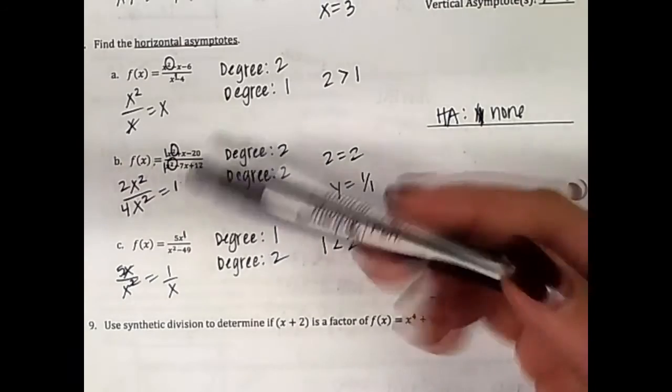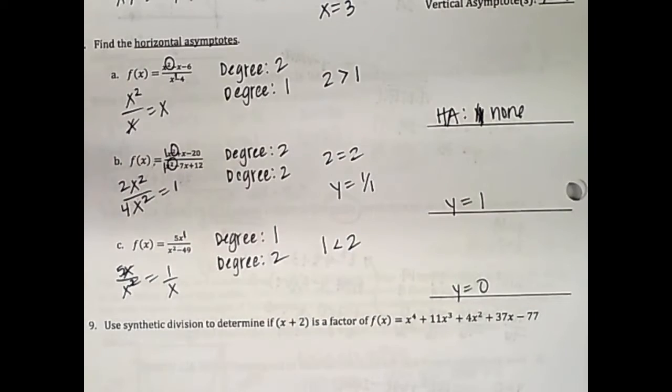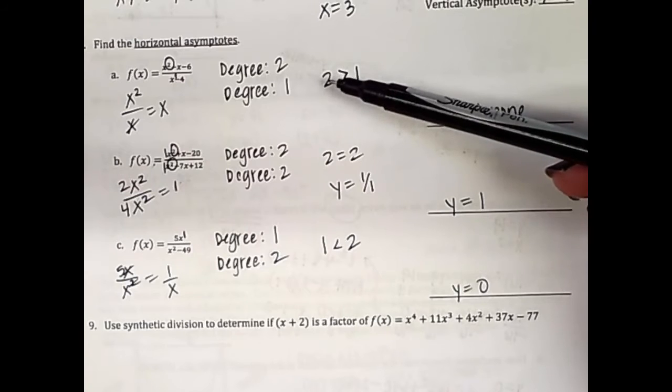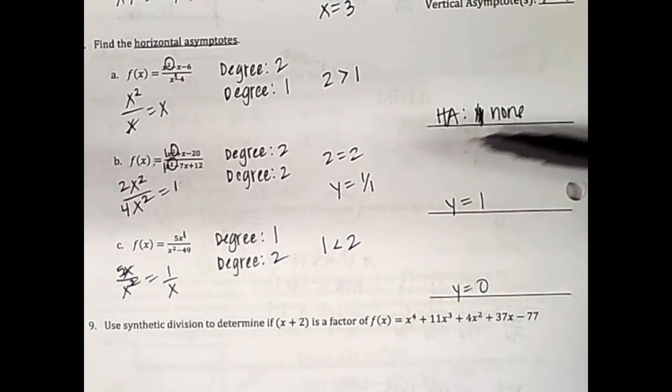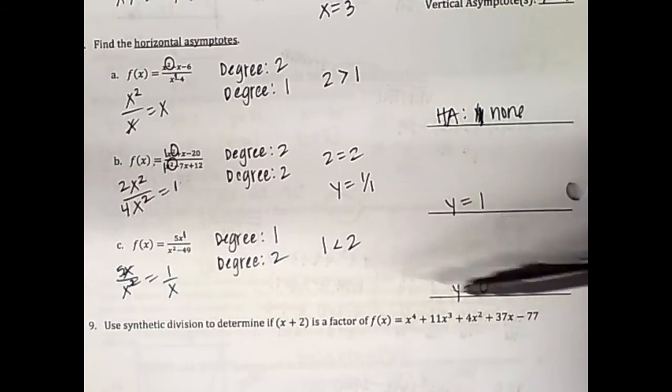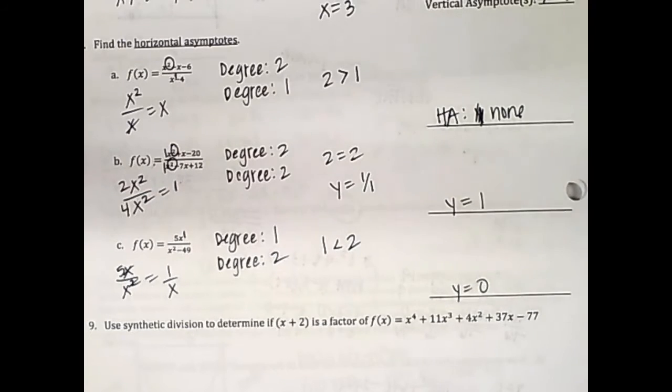If that doesn't make sense, like the trick that I tried to show you over here, then I would definitely just have those memorized. So know the degree. When the numerator is greater than the denominator, it's none. When they're equal, use the leading coefficients, and when the numerator is less, then it's 0.